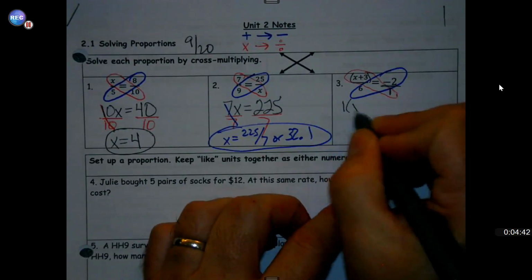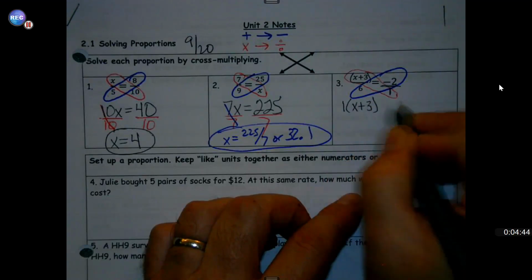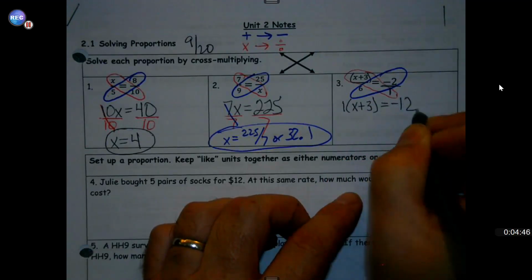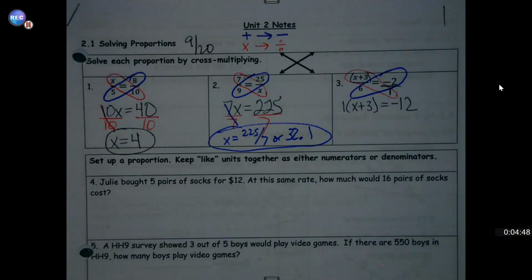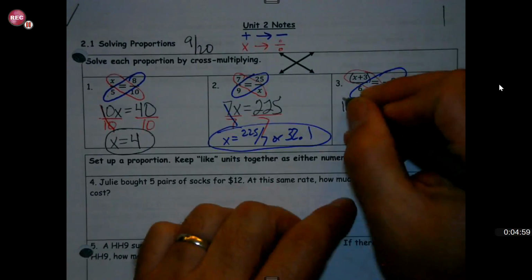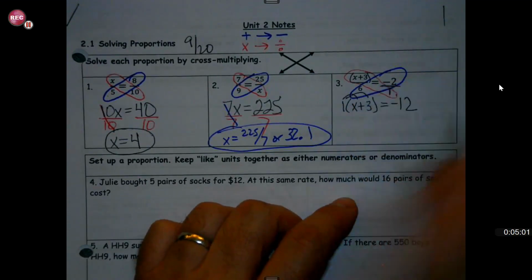Now I'm going to do something that some of you may find a little odd, but let me explain my thought process. You're like, Hardy, it's 1. If it's 1, why are you bothering putting it there with parentheses? Because if you do that, then you're going to have to distribute the 1.